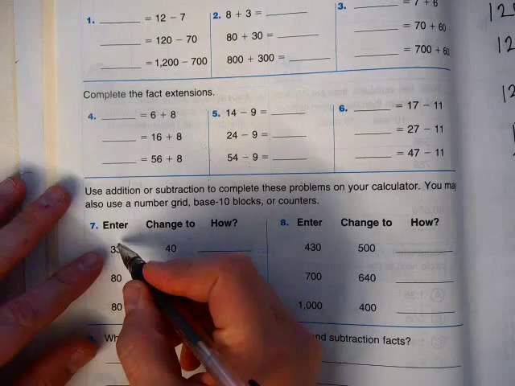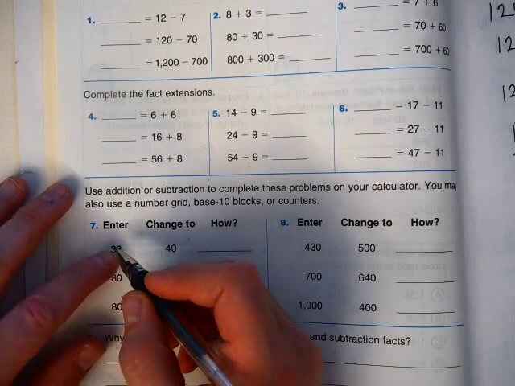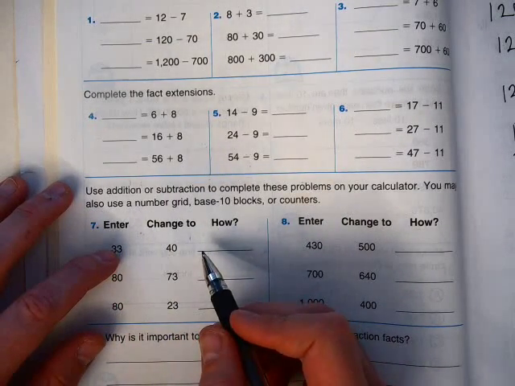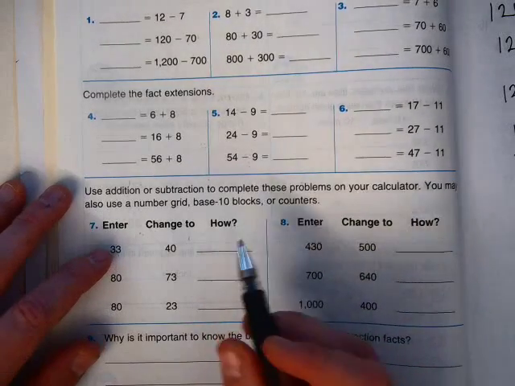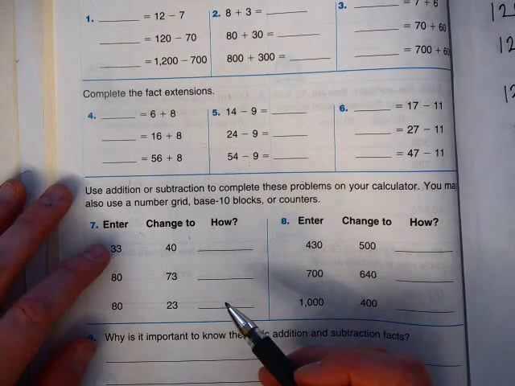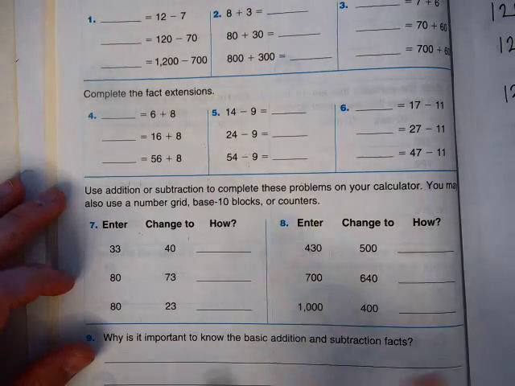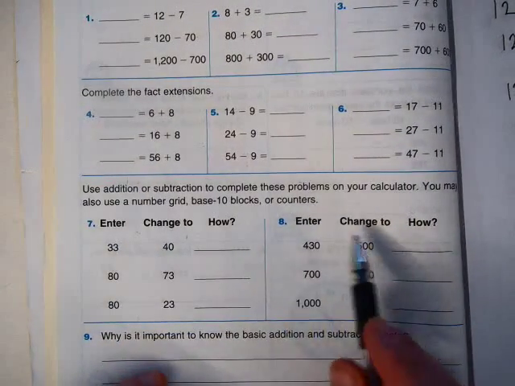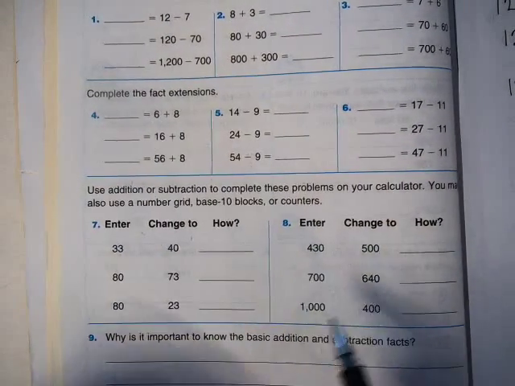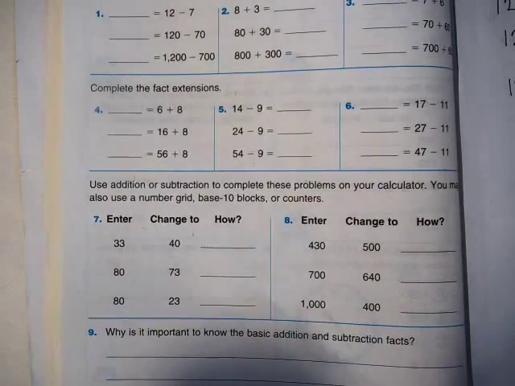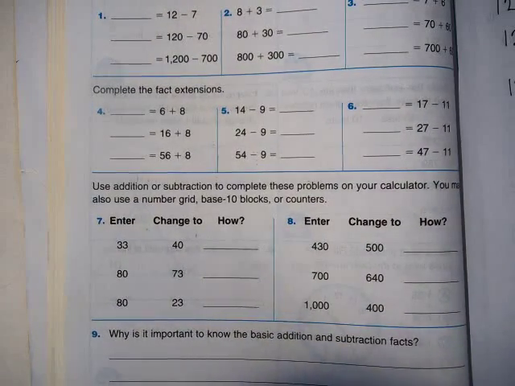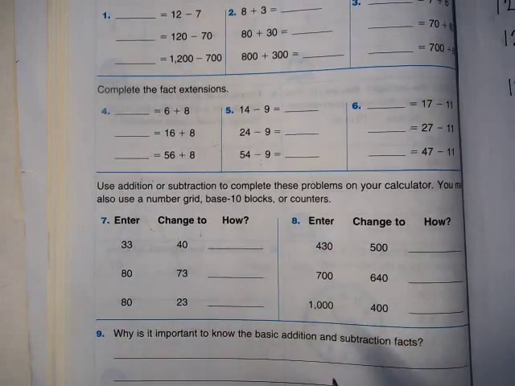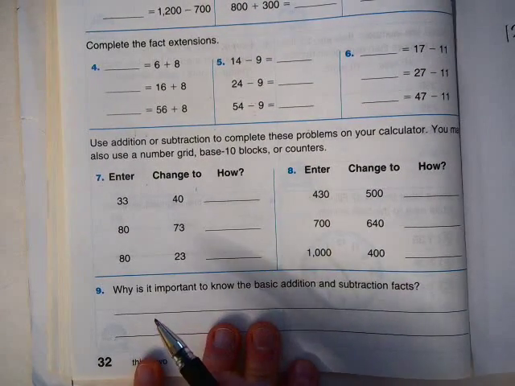So if you enter 33 in your calculator and you want to change it to 40, what buttons are you going to push on the calculator? That's what this wants to know. How are you going to get there? And so then the numbers get a lot bigger. But if you can think about using your zeros and your fact extensions, it might make it a little bit easier for you.